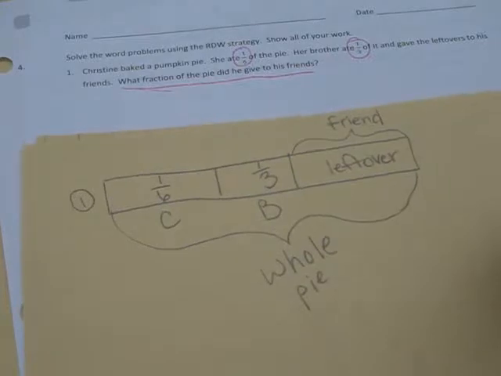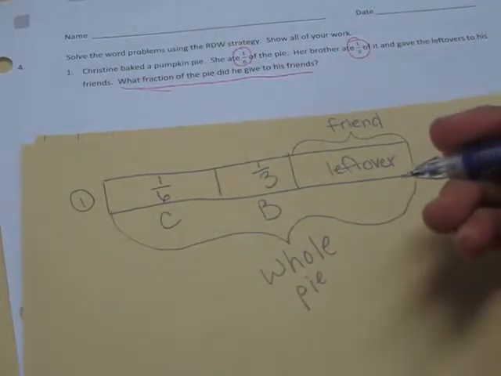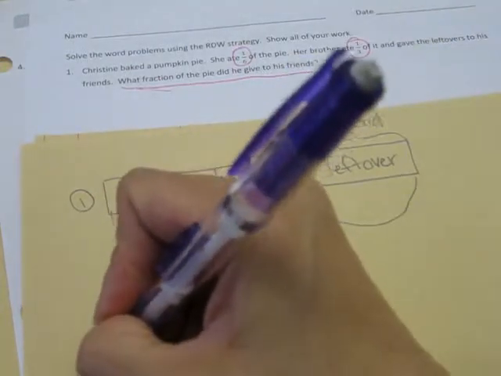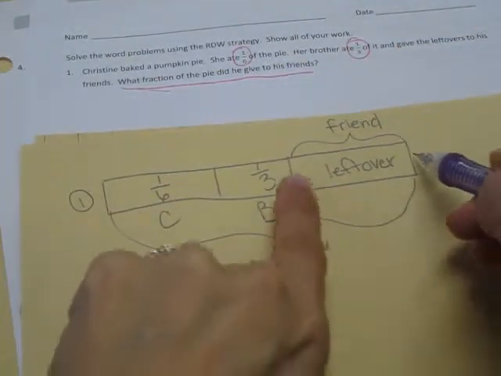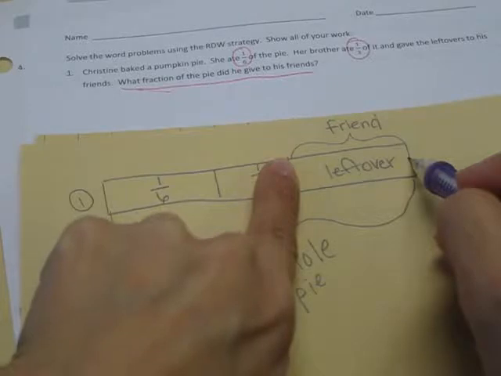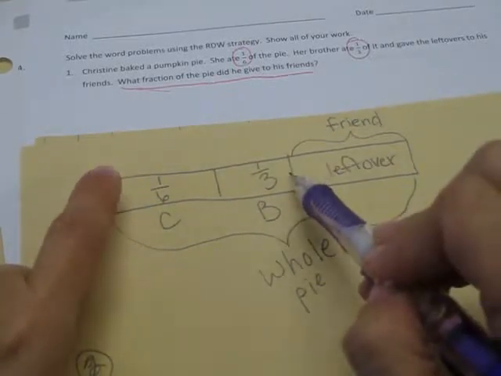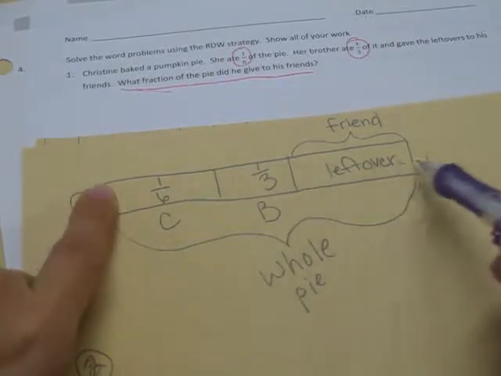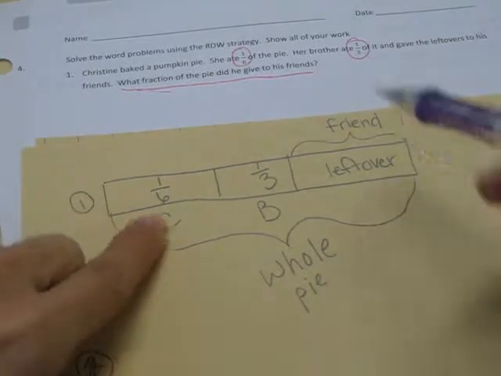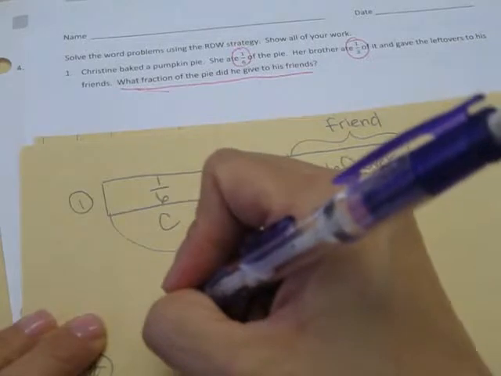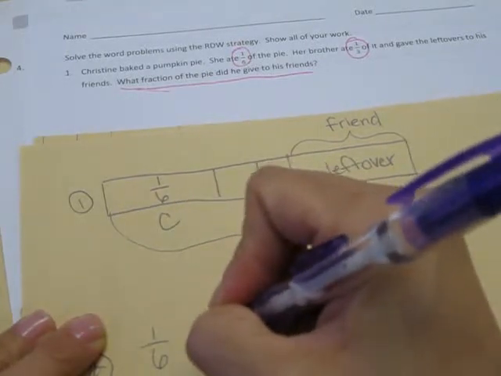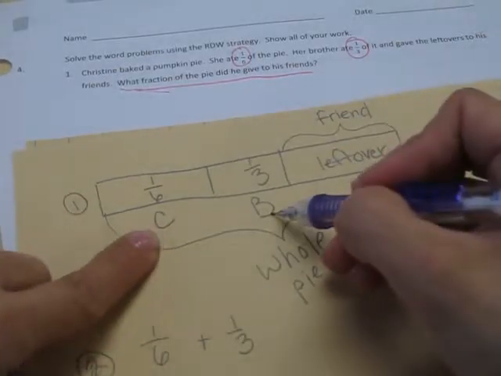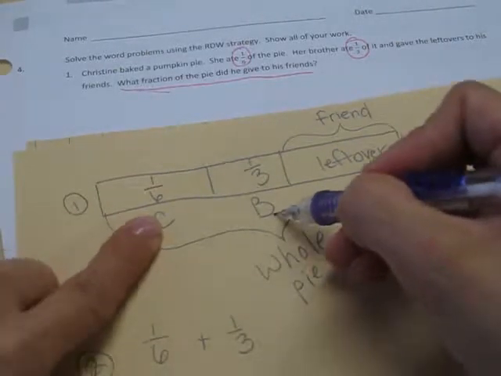Okay, my part 2 is I'm going to write my equation. I want to figure out what was left over. But I first need to figure out what they ate combined, Christine and her brother, so that I can figure out what was left over of the whole pie. So the first thing I'm going to do is add 1/6 plus 1/3, and that's going to give me what Christine and her brother ate.